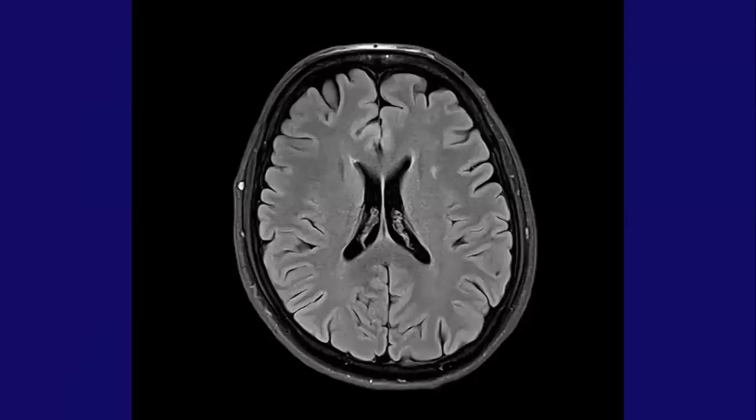If you see the scan that's there, you would see here that the fluid appears dark. From the outset, you would think that this is a T1 because the CSF is appearing dark. But if you look at the white matter and the gray matter, they have a similar appearance to what you have in your T2.